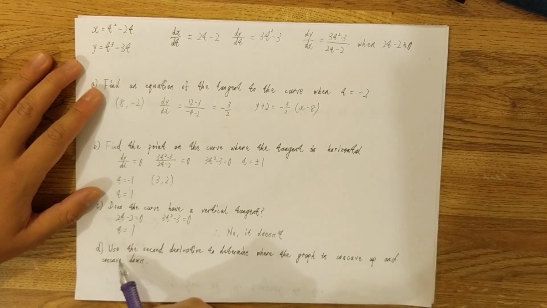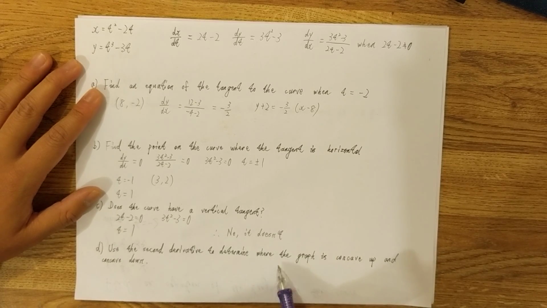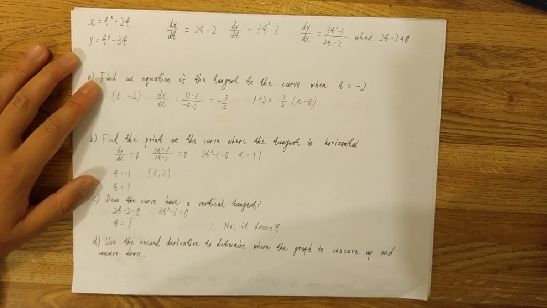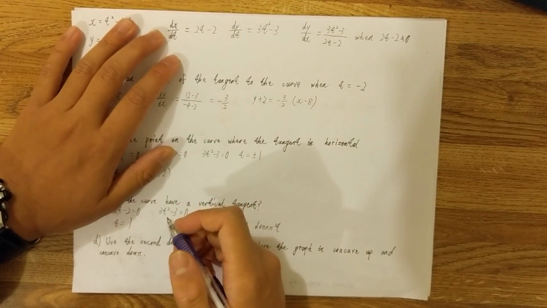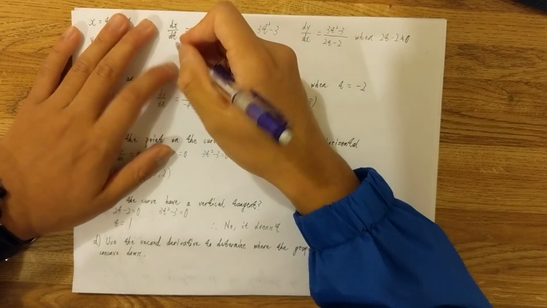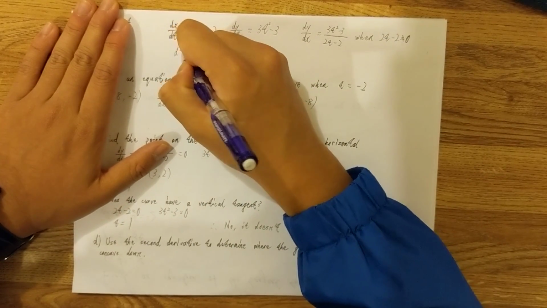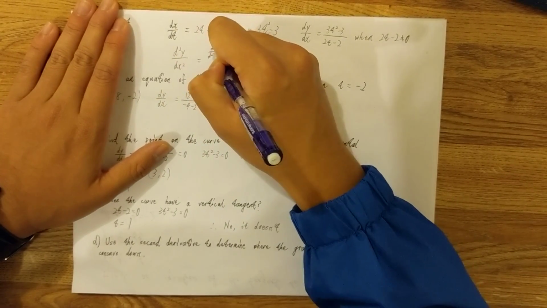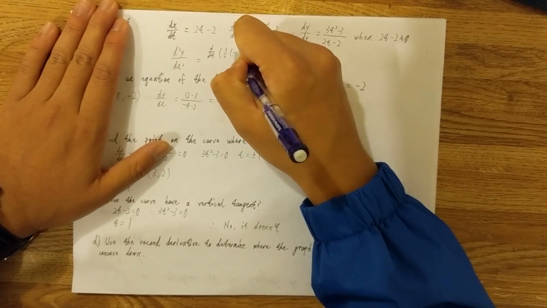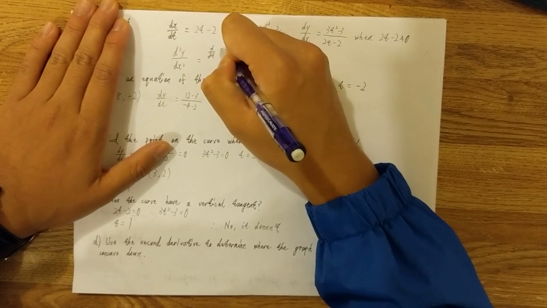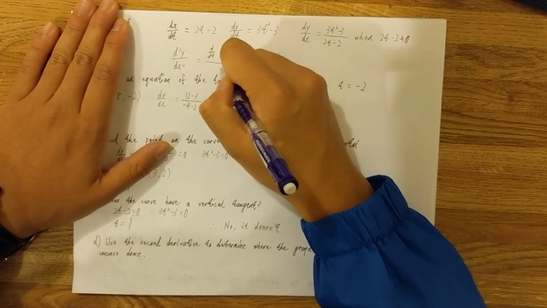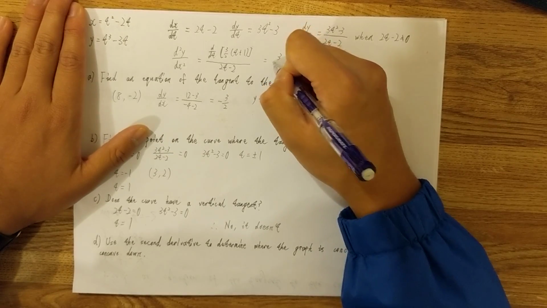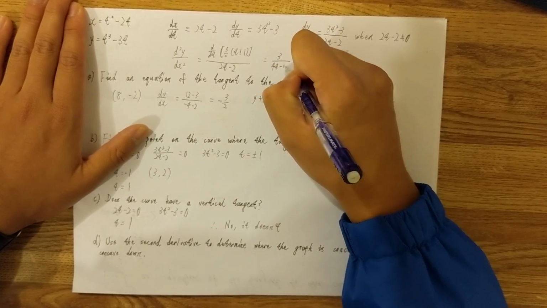And use the second derivative to determine where the graph is concave up and concave down. So in this case, let's first find the second derivative. I'll write in here. d squared y over dx squared is equal to d over dt of (3 over 2t plus 1) over (2t minus 2), and it equals 3 over (4t minus 4).